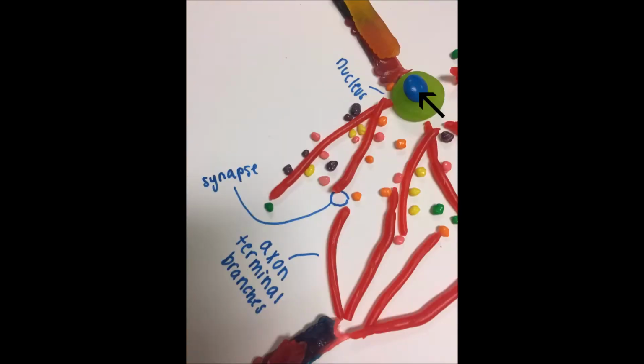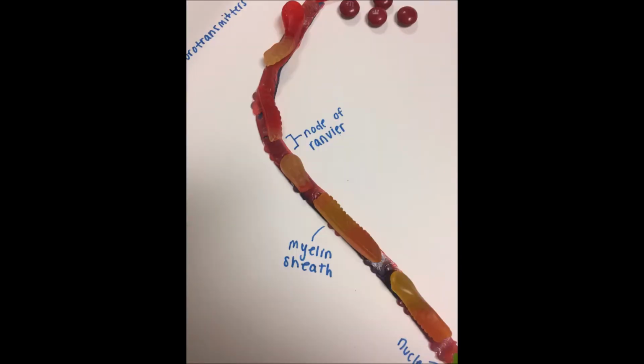The nucleus is the control center of the cell. The myelin sheath is a layer of fatty tissue that insulates axons and increases the velocity of conduction of the action potential along the axon.